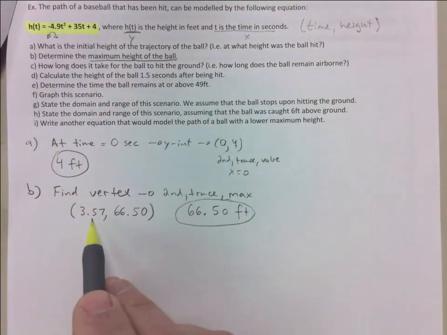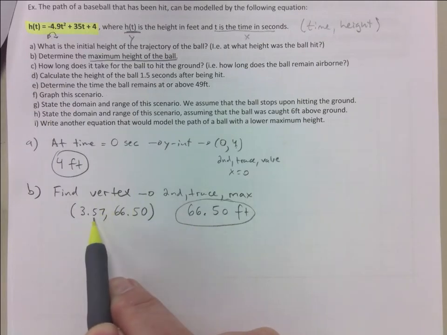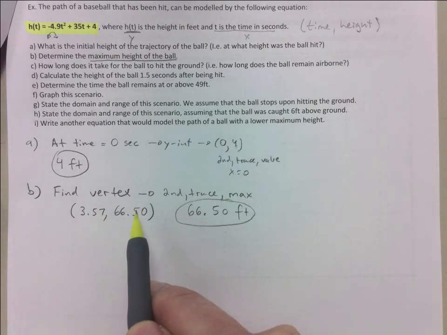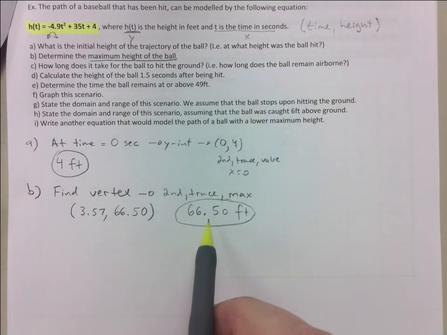What does the 3.57 represent? The time it takes to get to that highest point, right? So if the question asks you how long does it take to get to the maximum height, we would want you to state 3.57 and circle it. So this isn't good enough. It's very close, but you need to make sure you state the final answer.